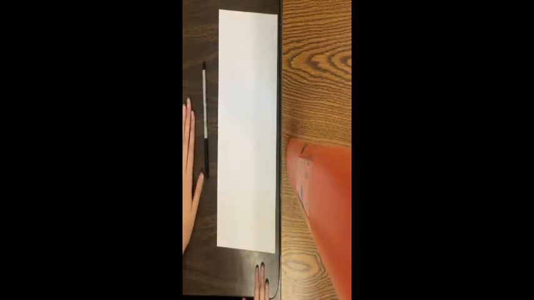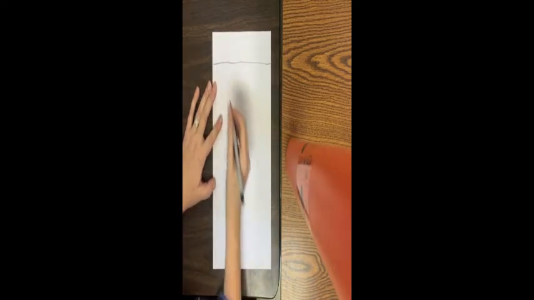Today we're going to create Zentangles using our hands. So let's check out the steps. This project is actually really easy to do. All you're going to need is to take your writing tool and draw a straight line across the top of your paper. Then write in our vocabulary word of the day, which is pattern.